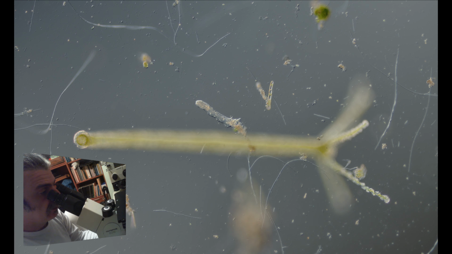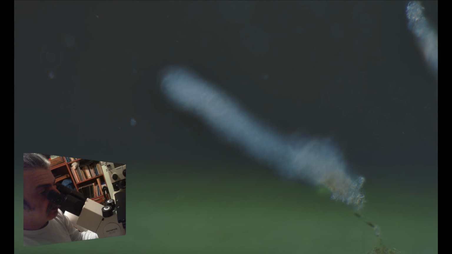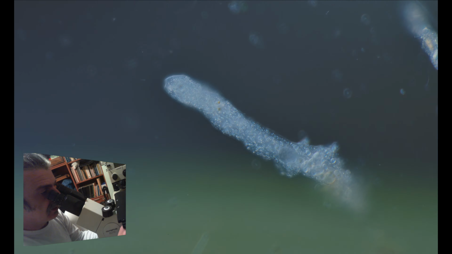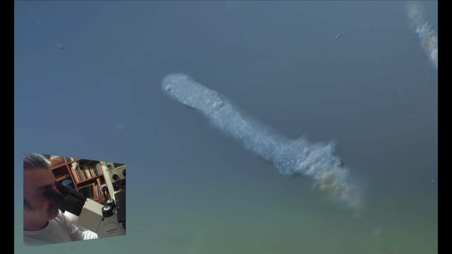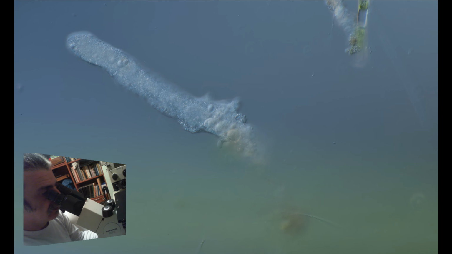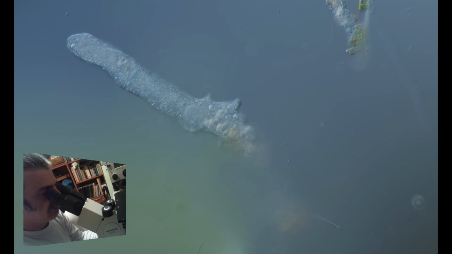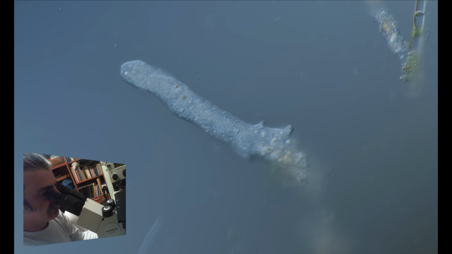And here above the hydra we can spot an amoeba. So I'm switching back to the 40, and yes, that's a very nice amoeba. It's moving very slowly, but you can see the flow of particles inside it.